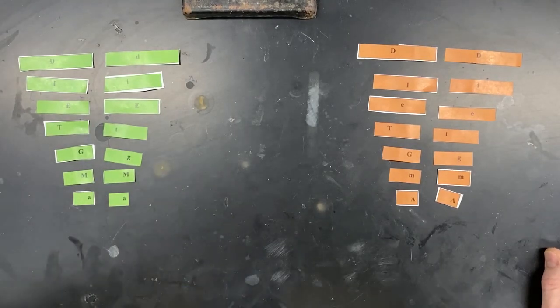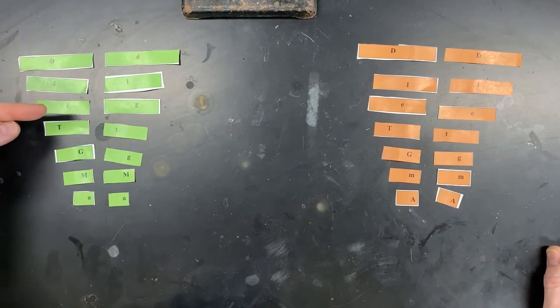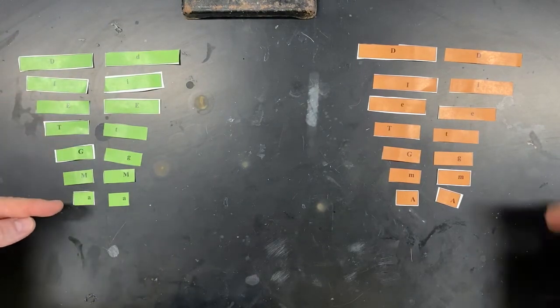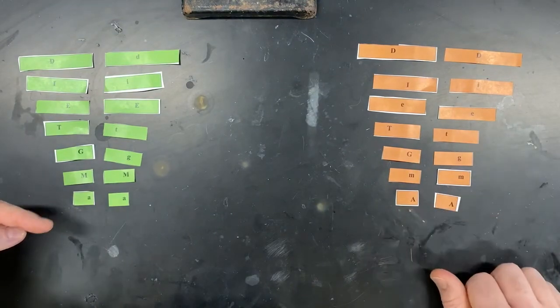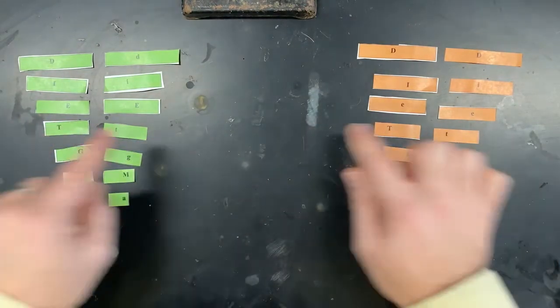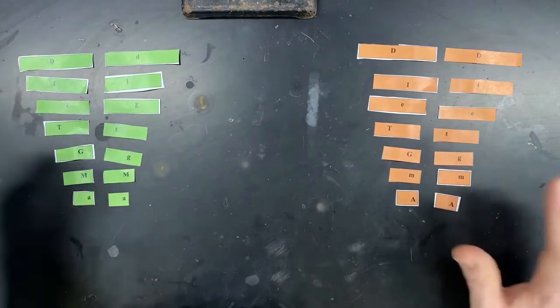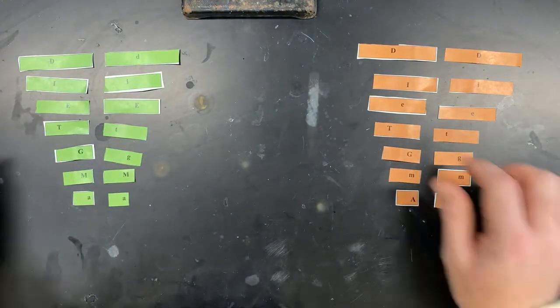Okay, once you've cut out all of your letters, you're going to arrange them in pairs according to size. So you can see here I've got my two D's next to each other, my two I's, my two E's, and so on and so forth. And the same thing for my orange chromosomes, biggest to smallest. It doesn't matter if they're the same between your organisms, between your different dragons, but of course, actually, they shouldn't really be the same. But the letters should be the same.